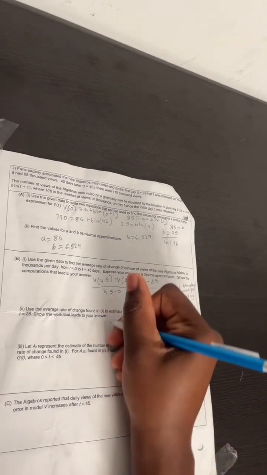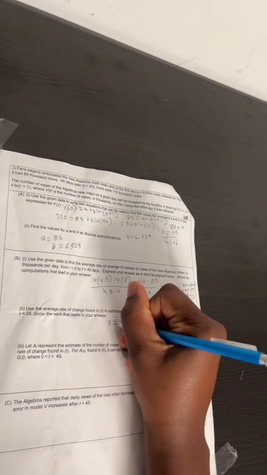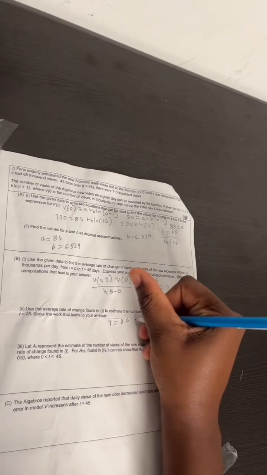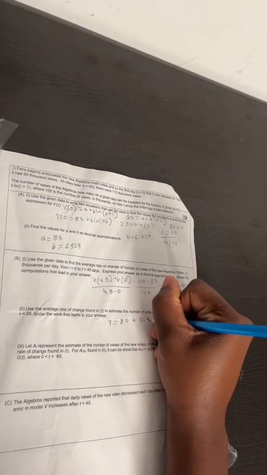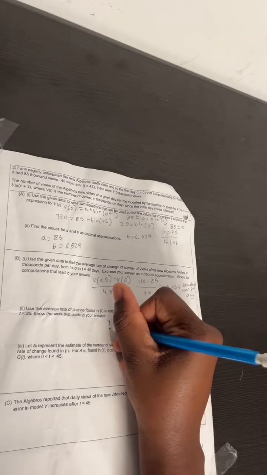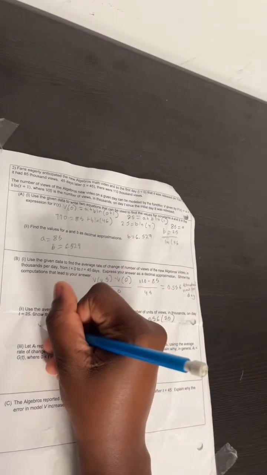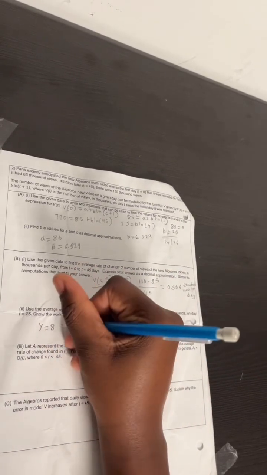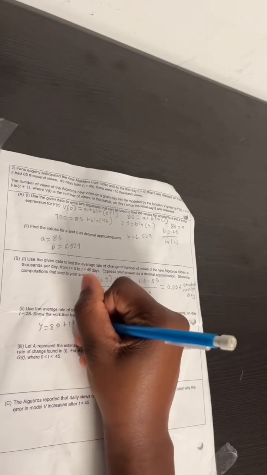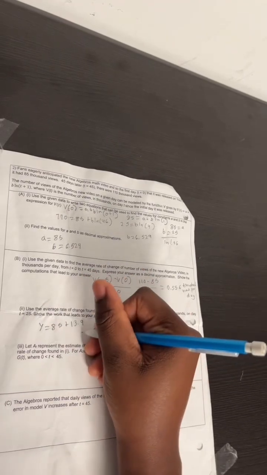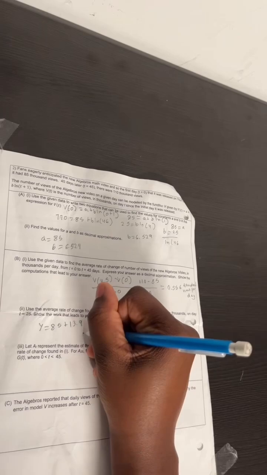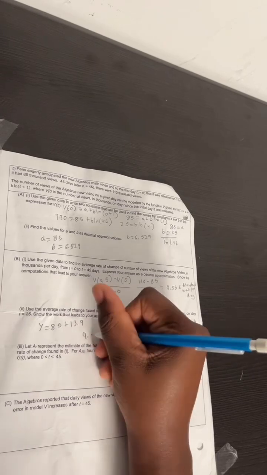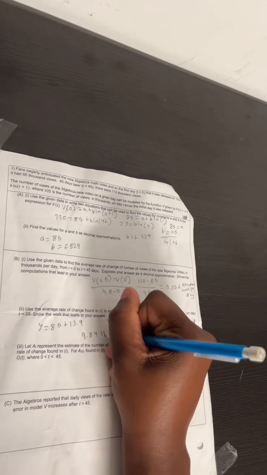So we're going to plug in t equals 25. Then y equals 85 plus 13.9, which equals 98.9 thousand views once you plug that into the calculator.